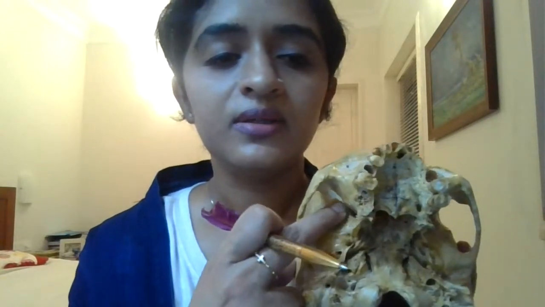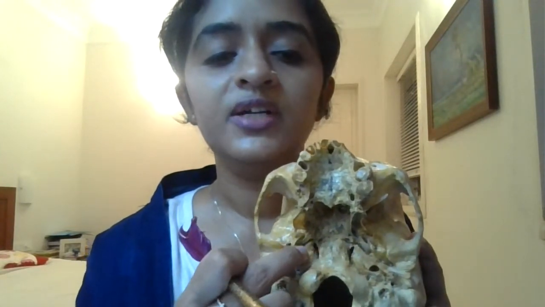Greater wing of sphenoid is this. This one is the greater wing of sphenoid. On either side, you have the greater wing of sphenoid. So this is the petrous part of temporal bone. The petrous part of temporal bone has an apex which articulates with the sphenoid bone.